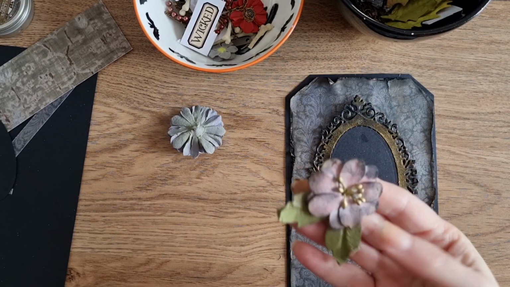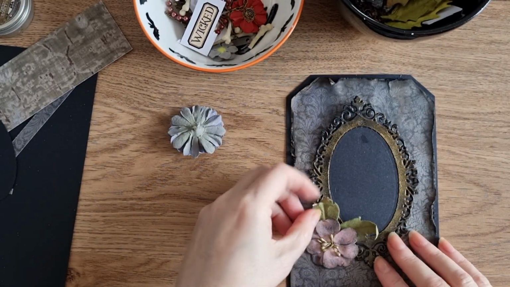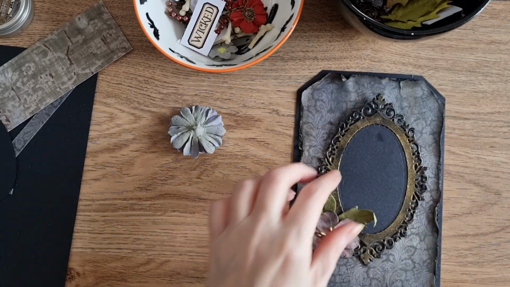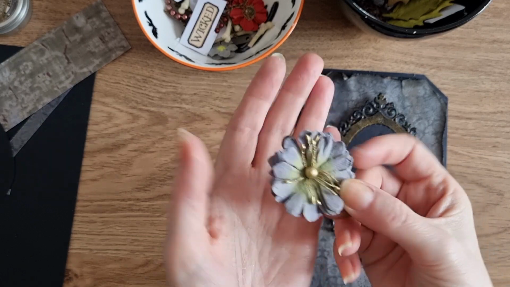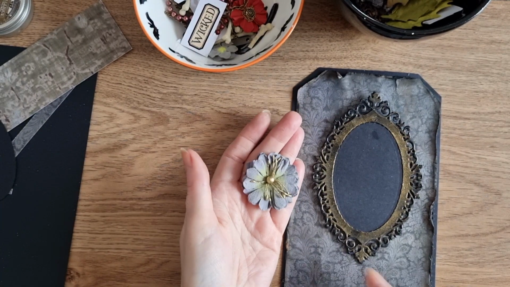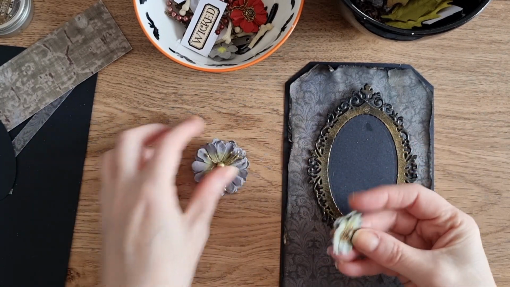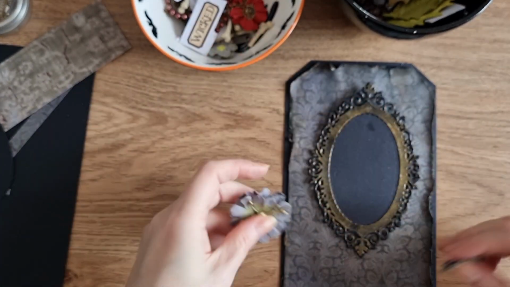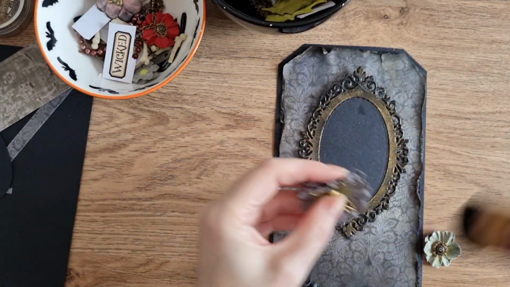I did ink this one with like 3 or 4 different colours of ink, because I was thinking the pink, but I really don't like it. So I've got these kind of greenish grey flowers, which I think work a lot better with the wallpaper. And they've got the gold in the middle, so I want to use those, but obviously not like that.